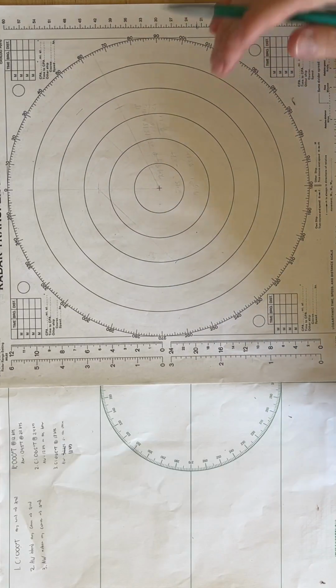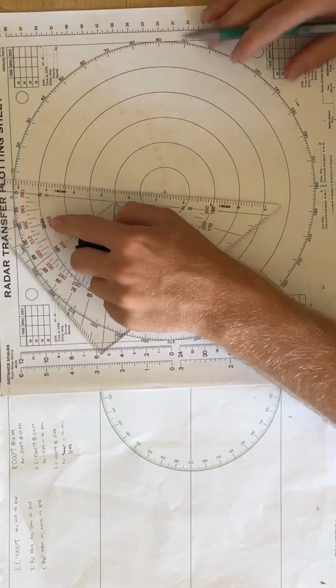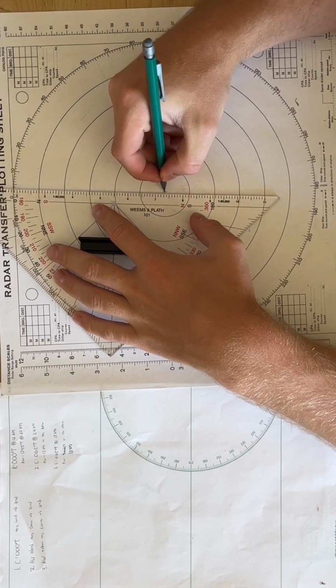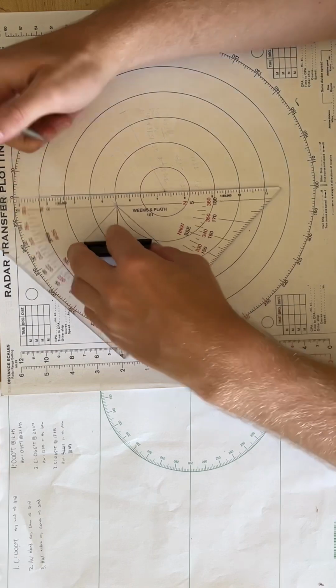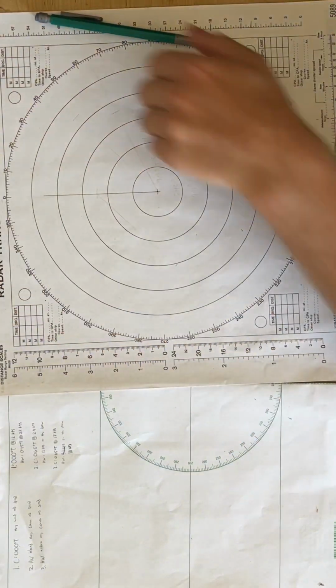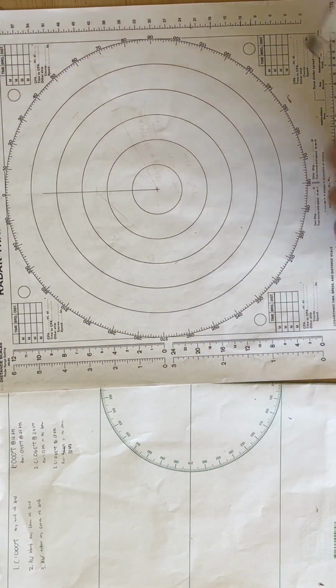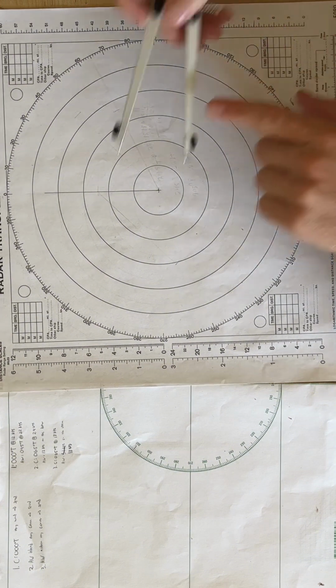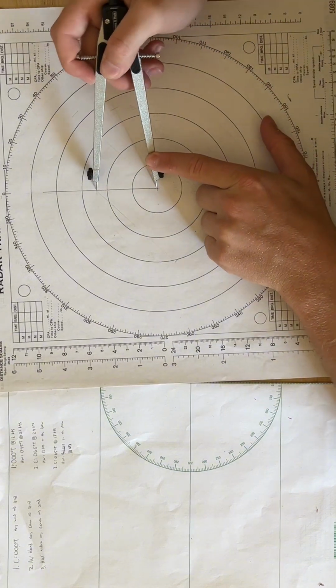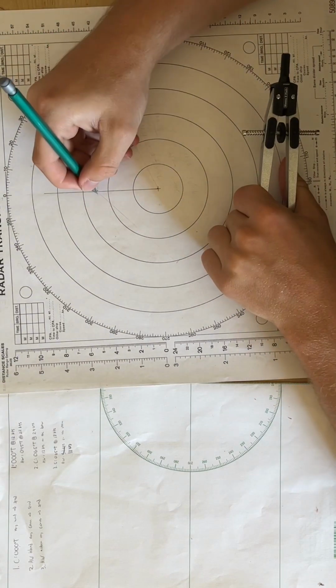In this example, we're going to do a ship's heading of 000 degrees true. So you're going to go from the middle here and go up to 000 degrees. Then you're going to take your speed scale, and for this example, 12 knots is our ship's speed. So we're going to measure it out, draw the line.